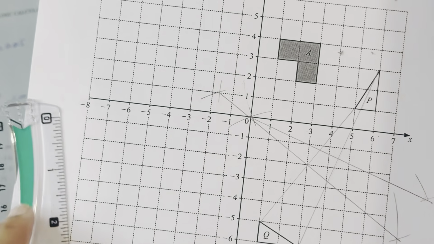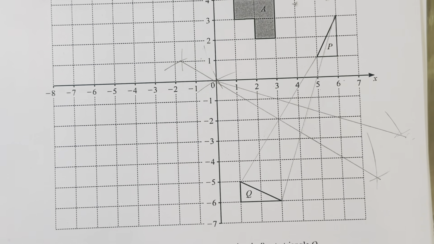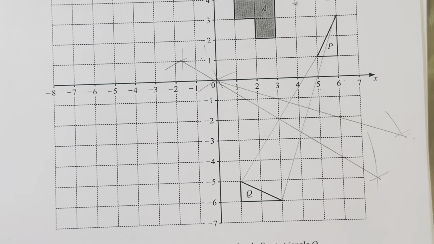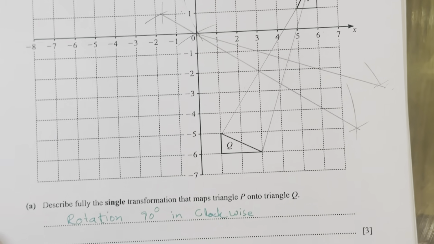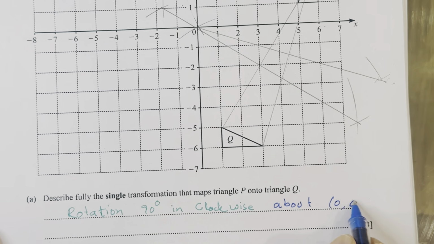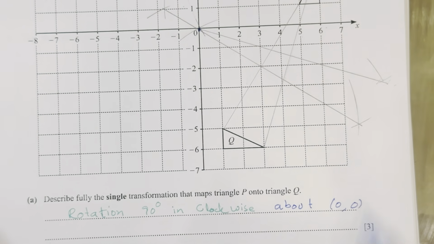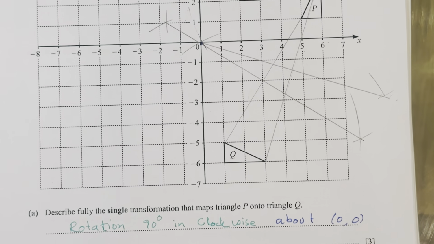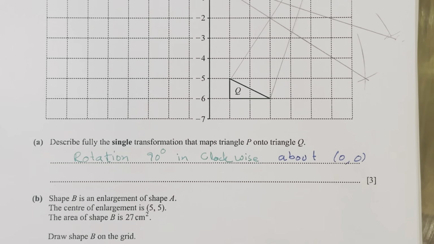So the answer would be origin at 0 0. The center of rotation would be about 0 0. This is our point of join. Now we need to go to the other part.